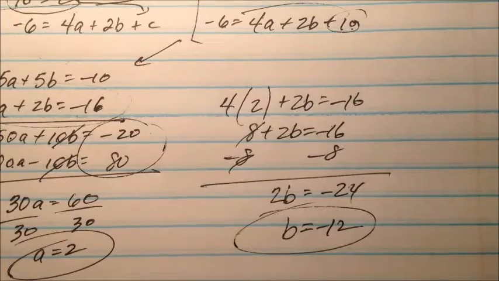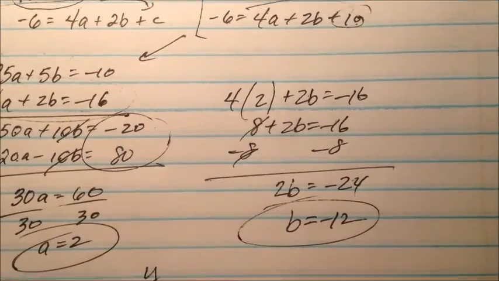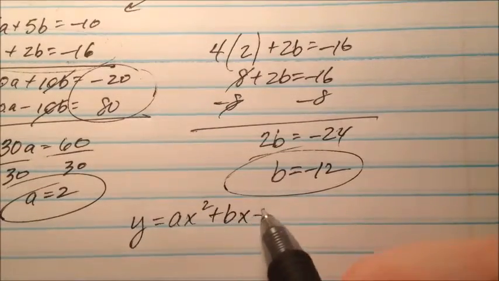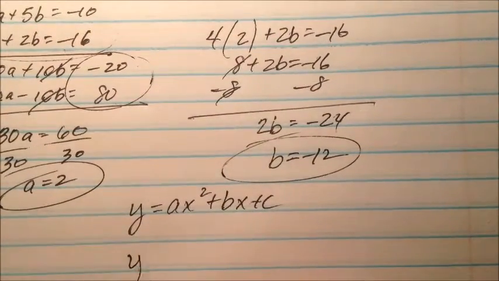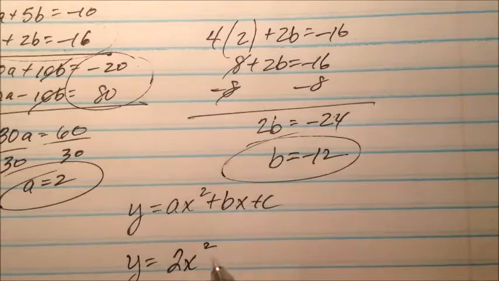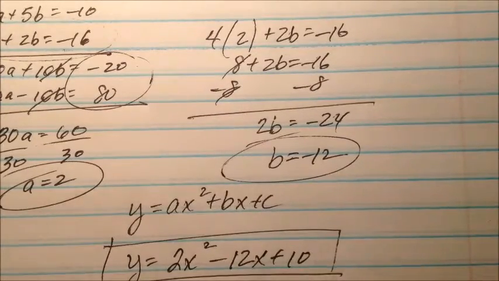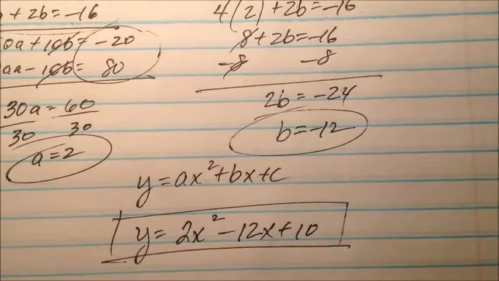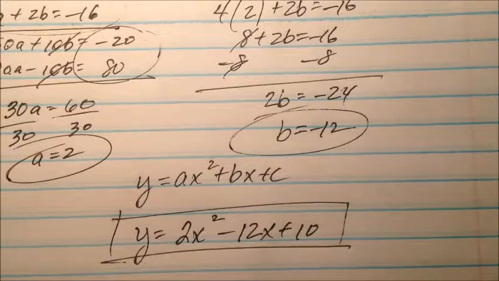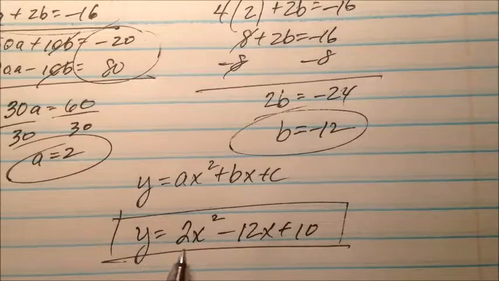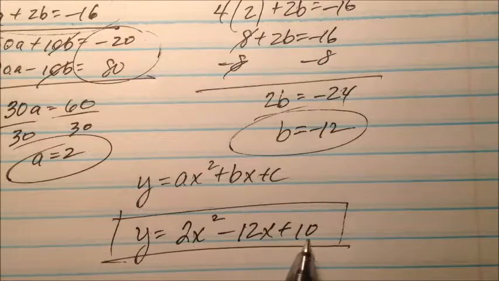Well, cool, I've got all 3 of my values. So in my quadratic standard form, ax squared plus bx plus c, I'll have a is 2, so 2x squared. My b is negative 12, so minus 12x. And my c is 10, so plus 10. So given those initial 3 points, (5, 0), (0, 10), and (2, -6), I know I have this parabola with the equation y equals 2x squared minus 12x plus 10.